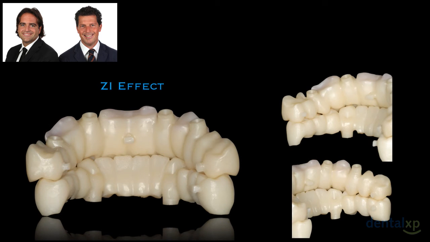Those are the frameworks that are coming out from the milling center to the dental technician lab. You can see how stable these pieces are, one on top of the others. This means that the work that Luca did on the function really worked out, because look how stable they are, just put one on top of the other and they are not moving.